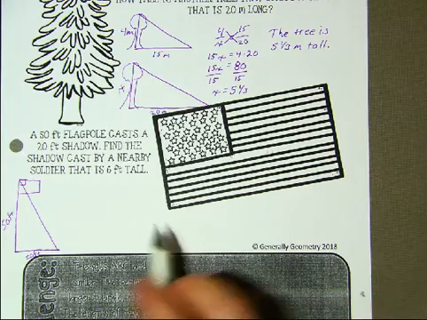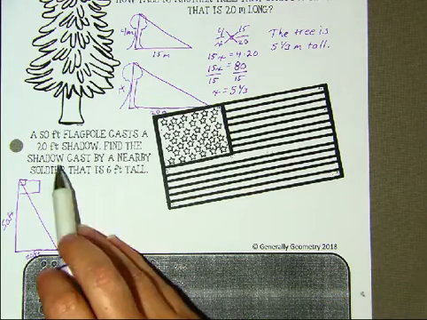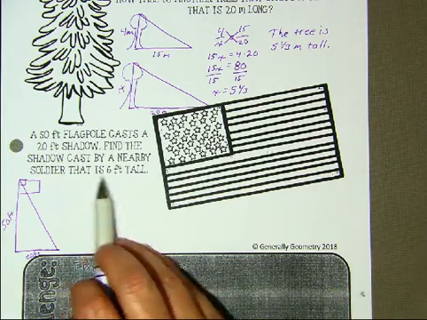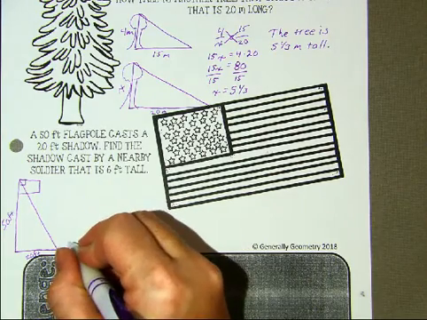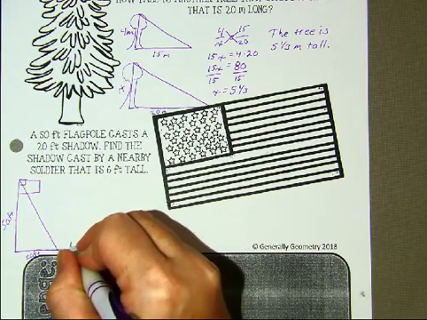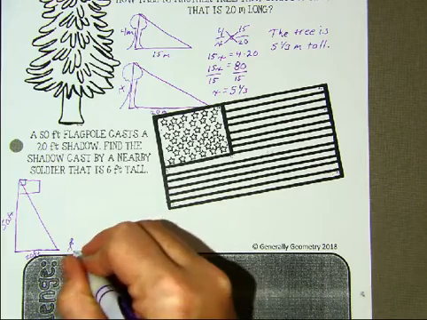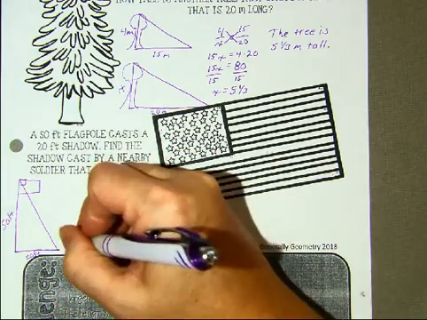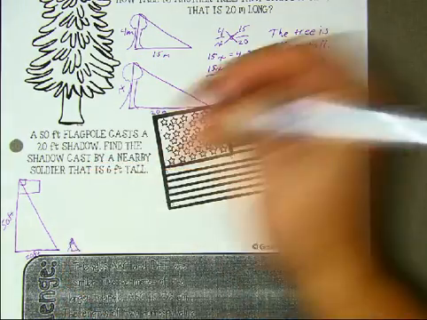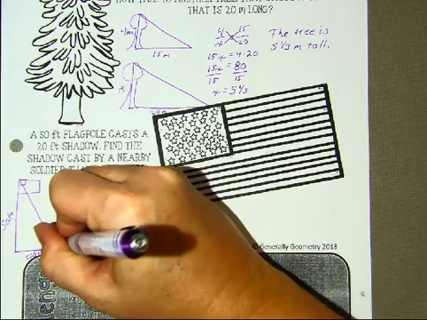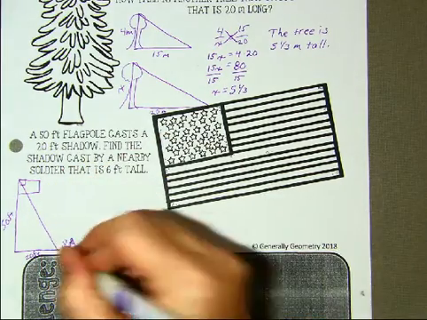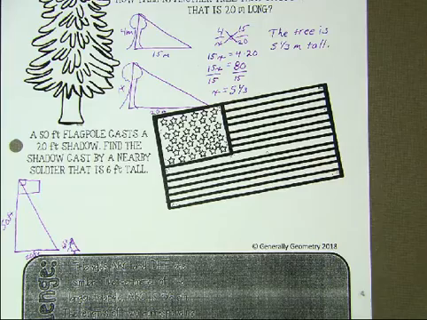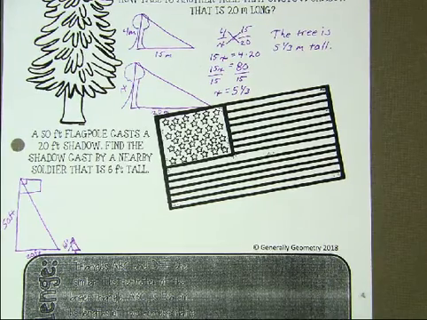Okay, and then the next part says that we're going to find the shadow cast by a nearby soldier that is 6 feet tall. So we've got a little soldier here casting a short shadow as well. He is 6 feet tall. We don't know the length of his shadow. That's what we're trying to find. So we're going to put X there.